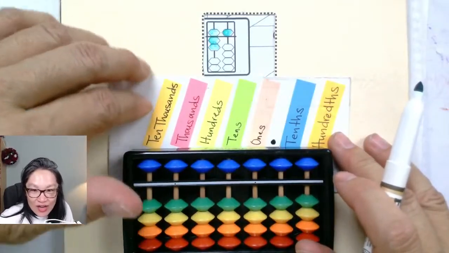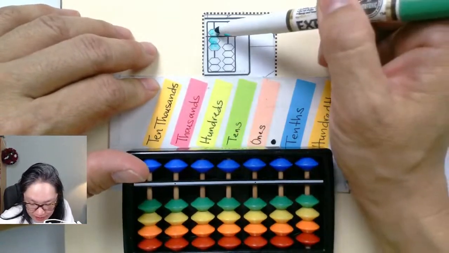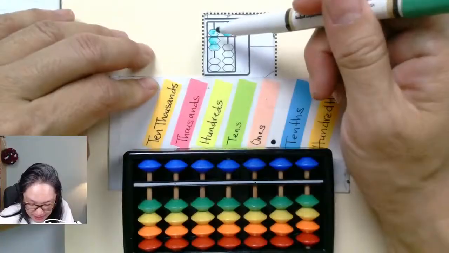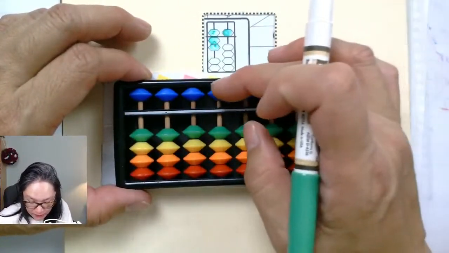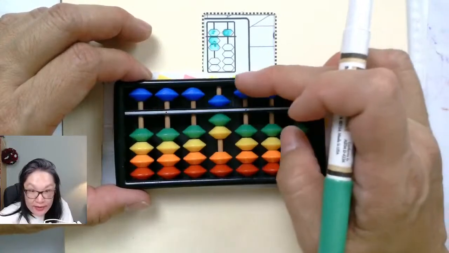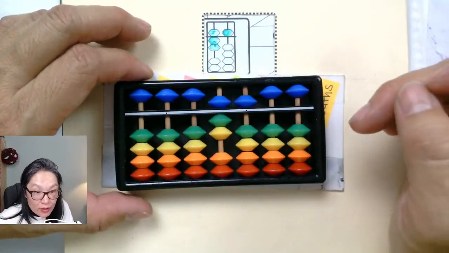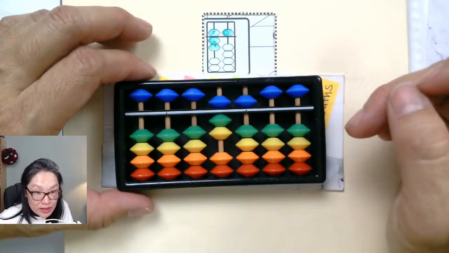31? No, not 31. How do we know? Because this is 5, this is 6, this is 7. So when we look, we're going to look at our numbers 5, 6, 7, and the top bead will always be 5. Tonio. Yes, thank you, Tonio. It's a decimal system. Yes, exactly.